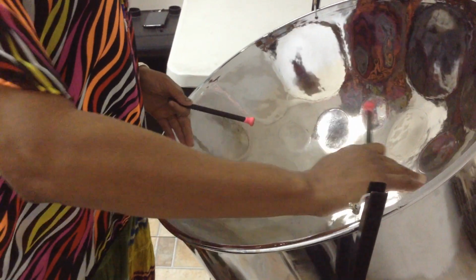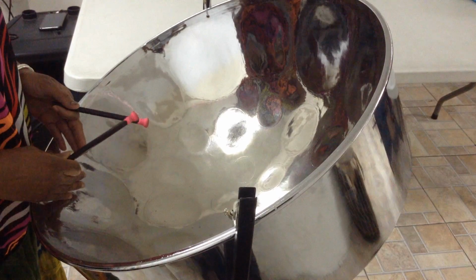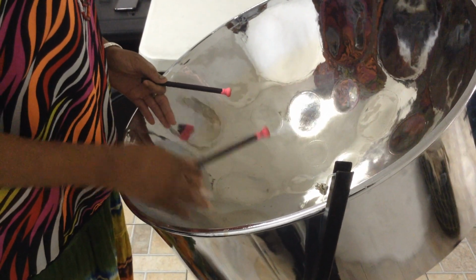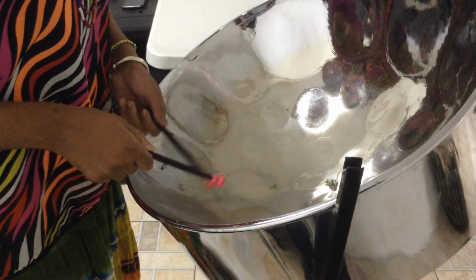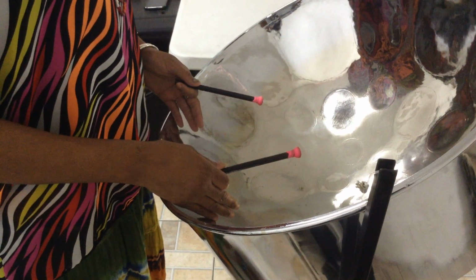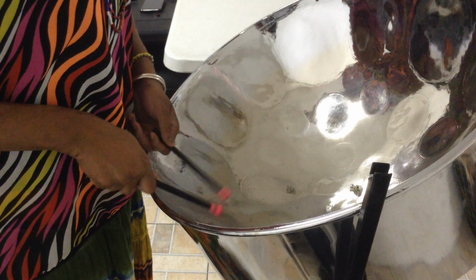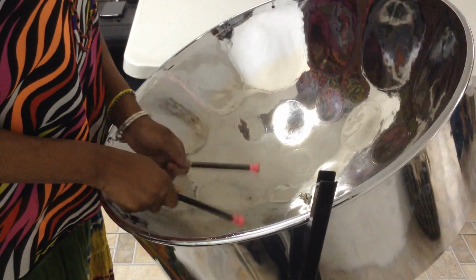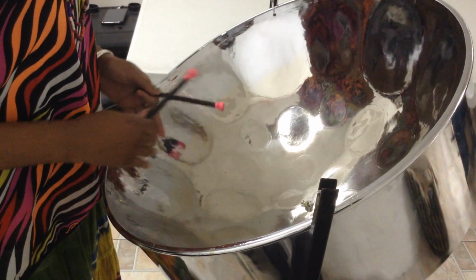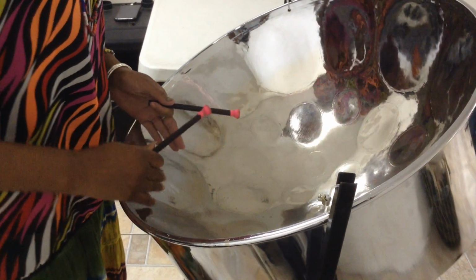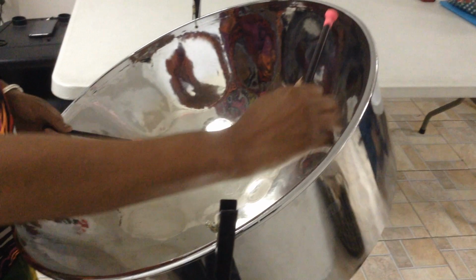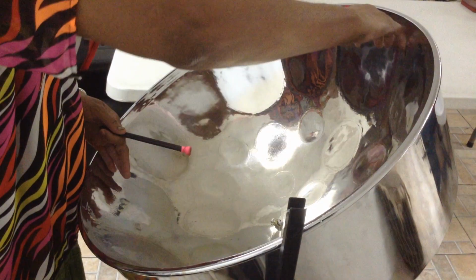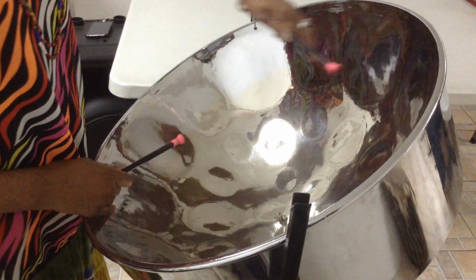Now going around the instrument to my right, after C we have G, which is the second note after your C. So it doesn't have a low G, but a middle G and a high G. This pattern goes straight around until you reach C sharp, which is not to your right, but to your left.